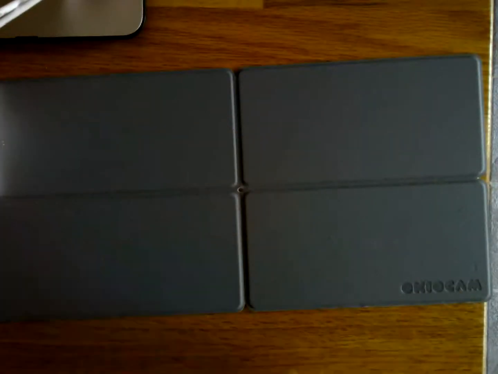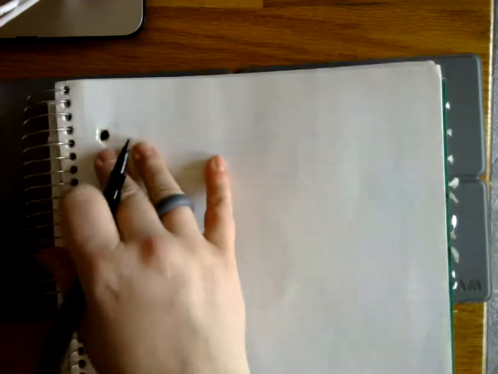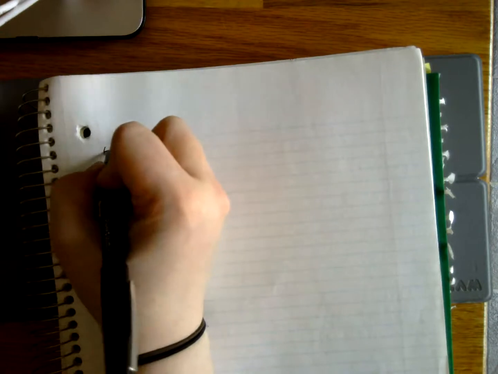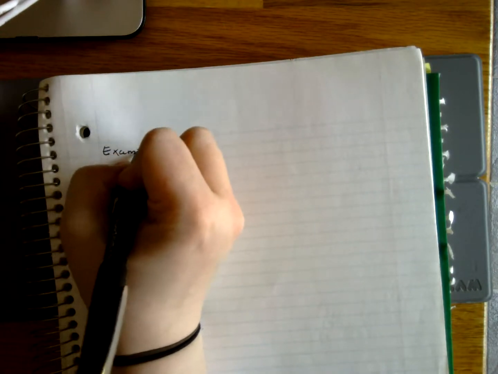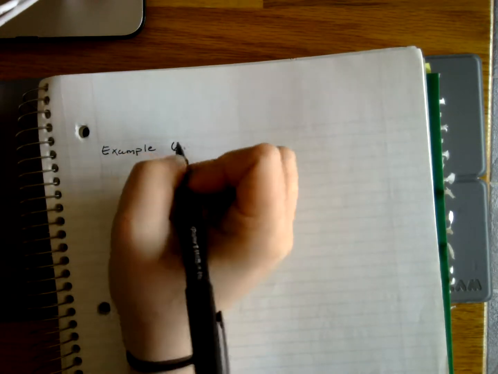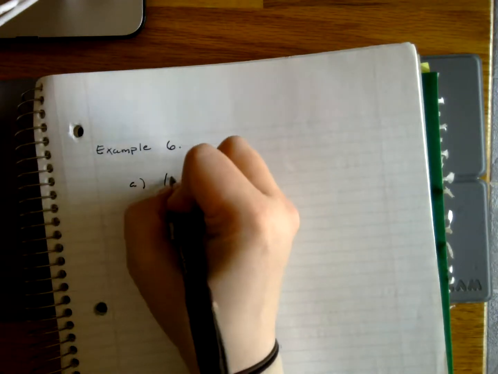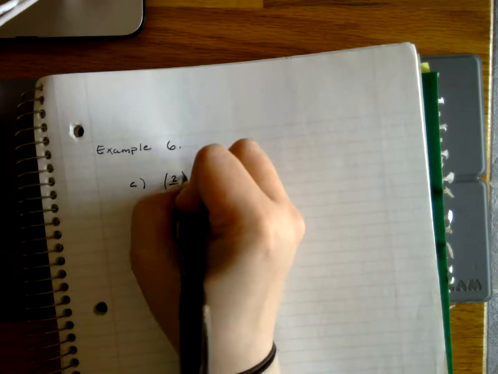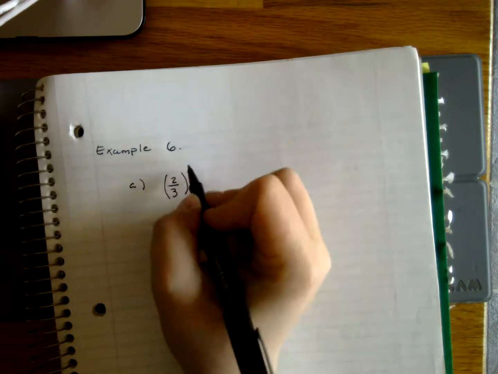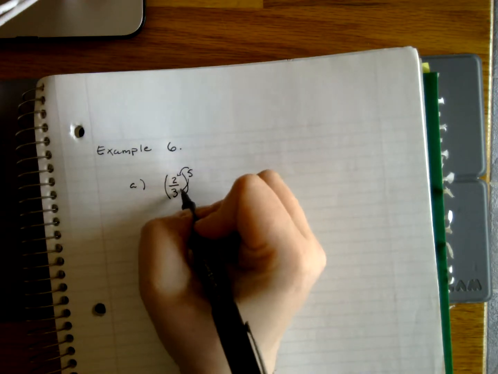So now we're going to do it with fractions. If we were given, this is going to be example 6. So if we were given this 2 thirds to the fifth, we have to distribute the 5 to the 2 and to the 3.